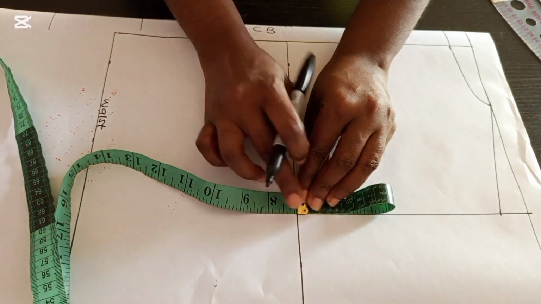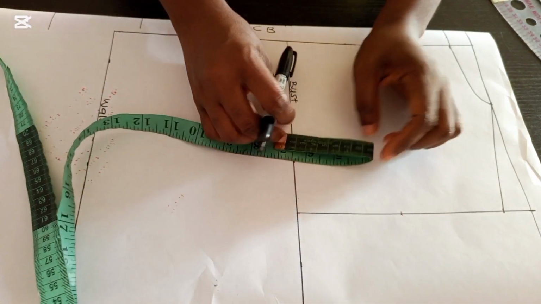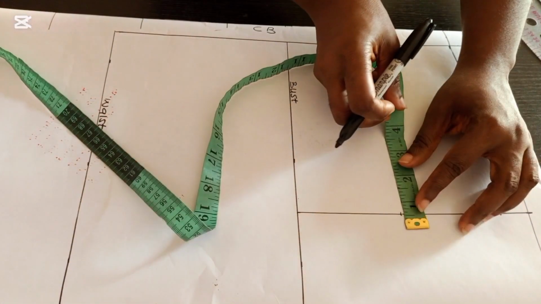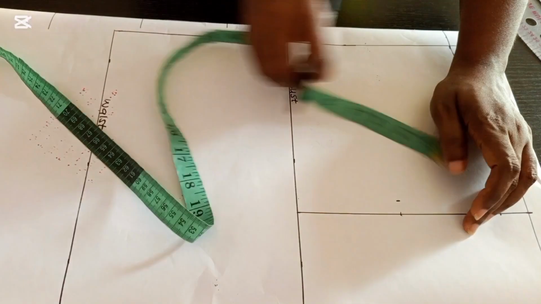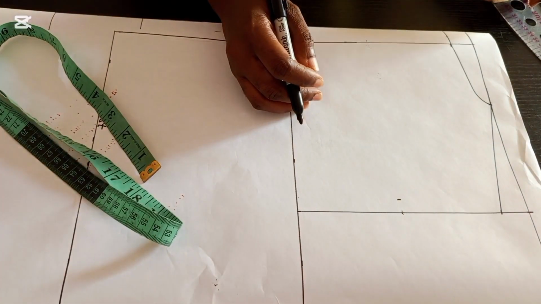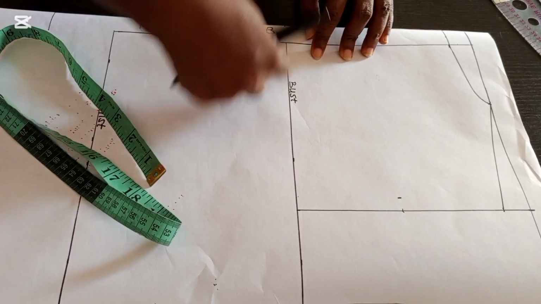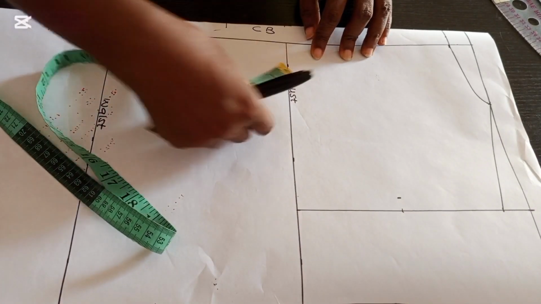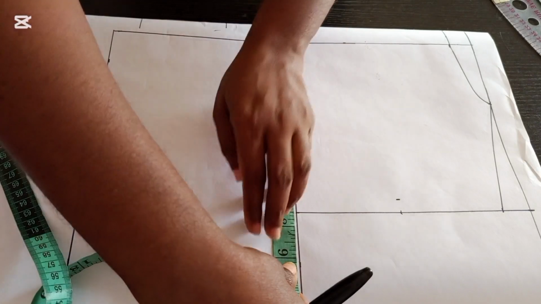The best way is to just go this way and fold your measuring tape and mark that point. And I'm coming in by half an inch. For the front, we came in by 3/4 of an inch. So the next thing to do is to input our bust circumference. The bust circumference we are working with is 36.